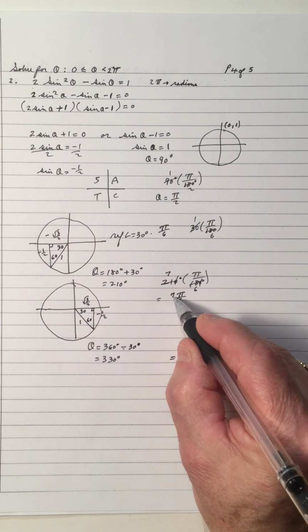So there's all the answers in terms of radians. And as you can see, this is a nice idea to do. Think about the 30 degree reference angle, which is pi over 6. So 30 into 210 is 7. 30 into 330 is 11.